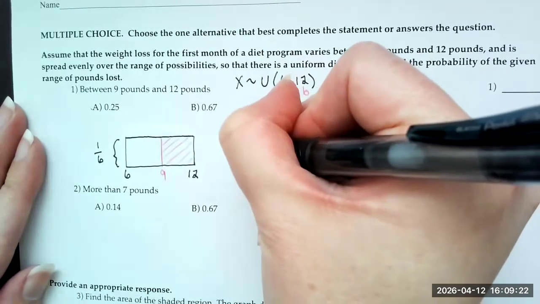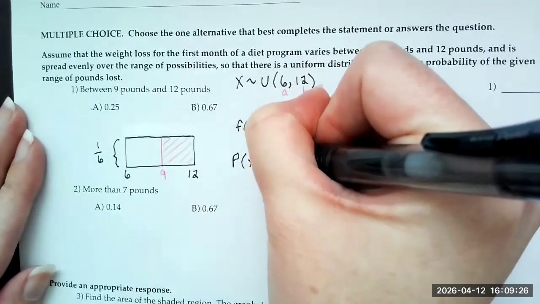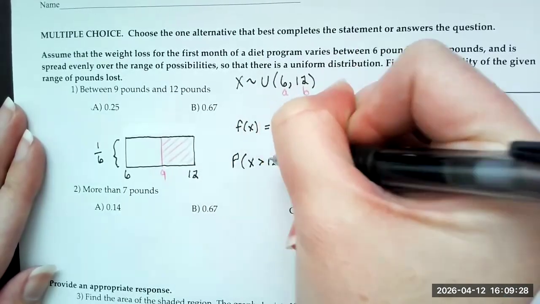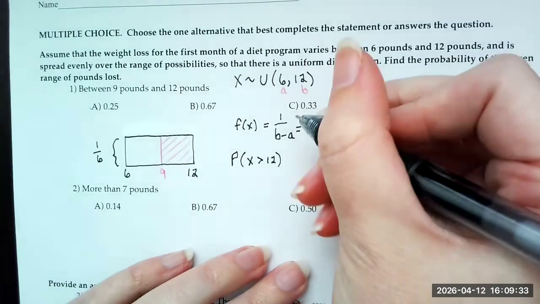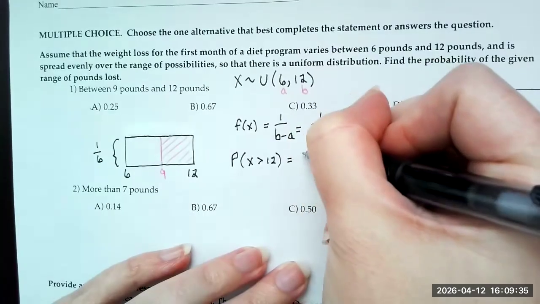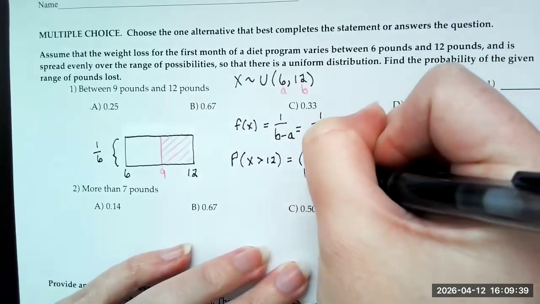So we can write that as the probability that x is greater than 12. You could do between 9 and 12, but in this case, because we're going all the way to the end, x is greater than 12 works for our symbol. And we're going to put 12 minus 9 for the base.